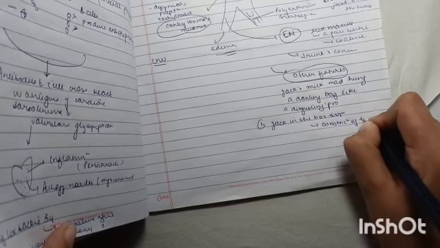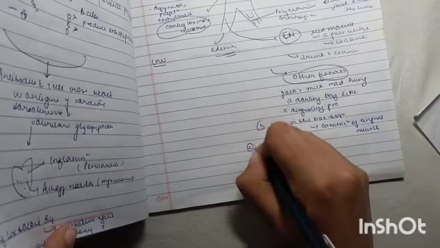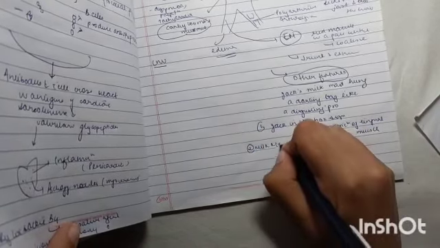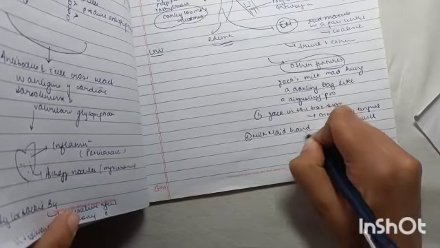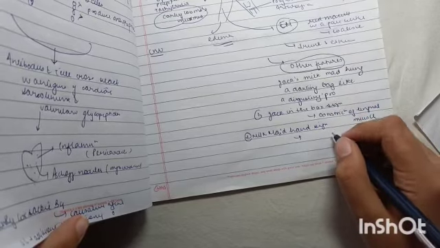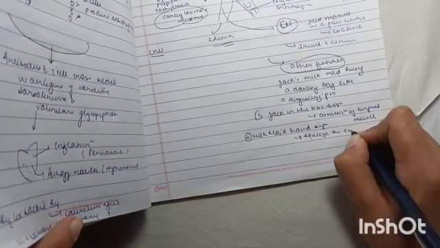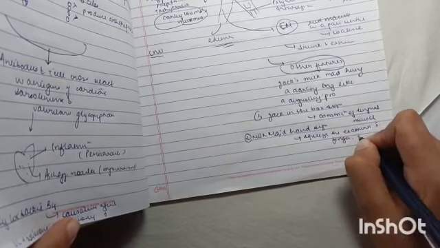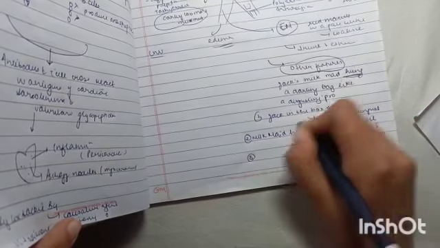Then we have milkmaid hand sign. A milkmaid hand sign means that when you squeeze the examiner's hand or the finger, it relaxes as if you're milking a cow.